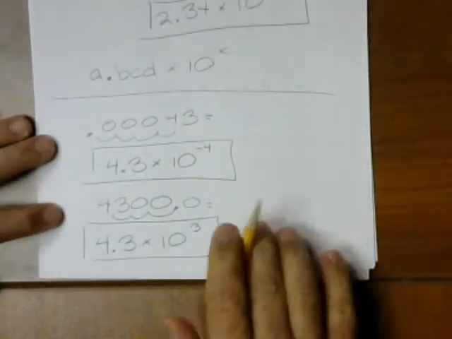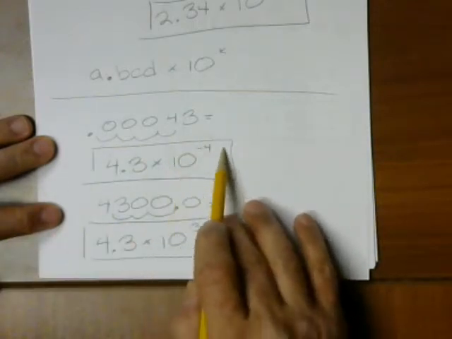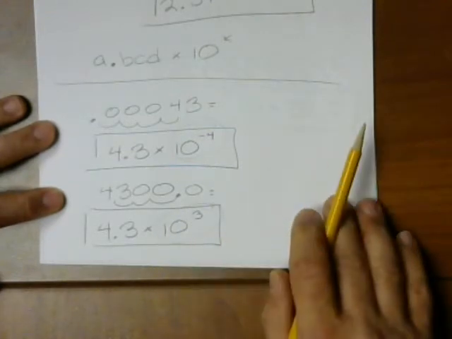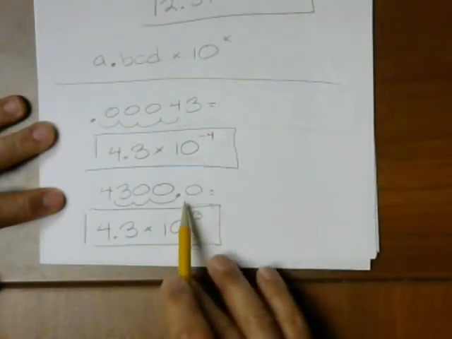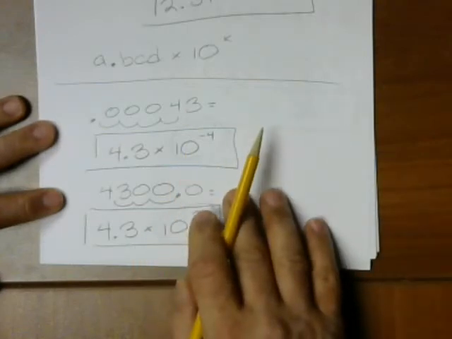So basically, whenever I want to move the decimal to the right, I multiply by another 10 to the negative 1. To the left, I multiply by another 10 to the 1. And I just keep track of how many times I've done that. And that puts our numbers into scientific notation.